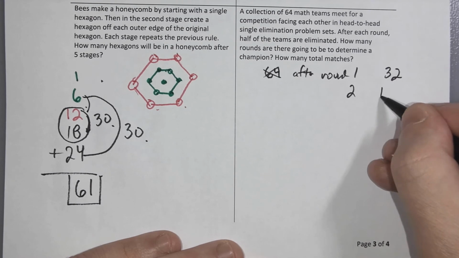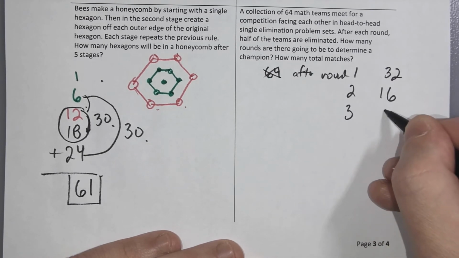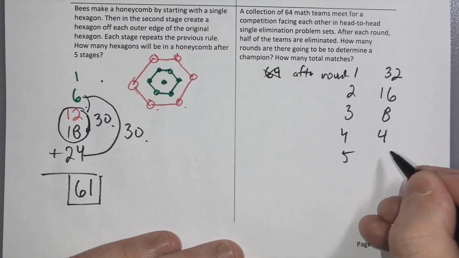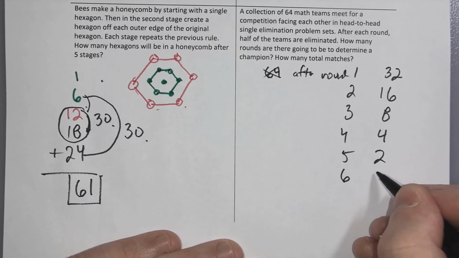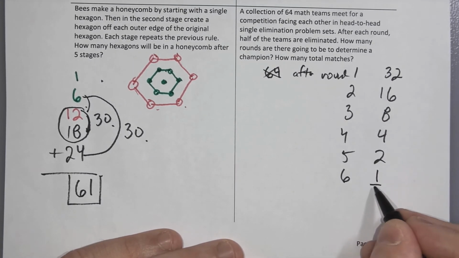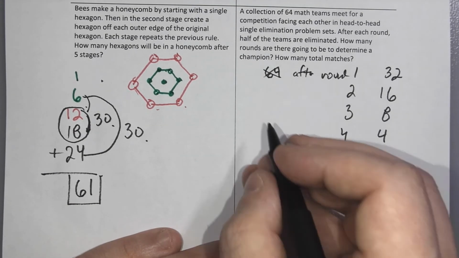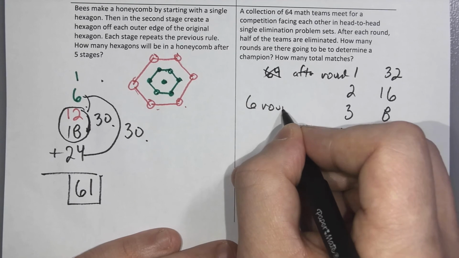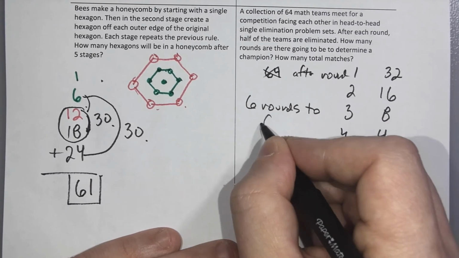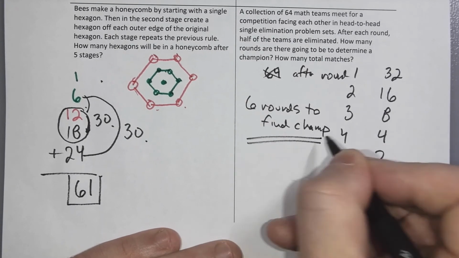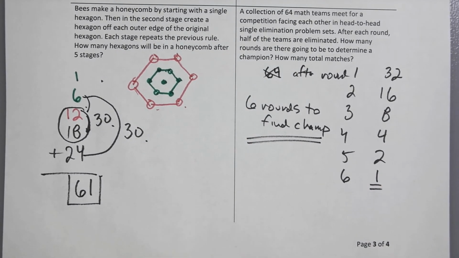After round 2, again, you lose half the teams, half the teams, half the teams, half the teams. And so after that 6th round, you'll only have 1 team left. So it'll take 6 rounds to get there. 6 rounds to find a champ. So that is the answer to the first part of the problem. How many rounds will it take?